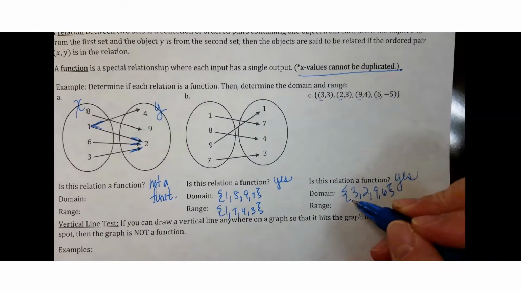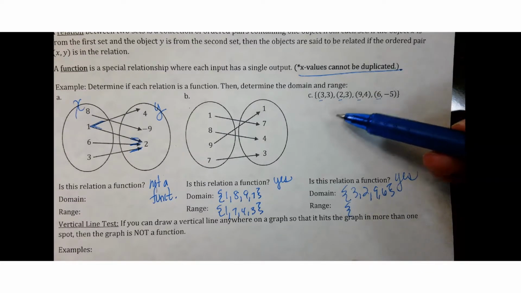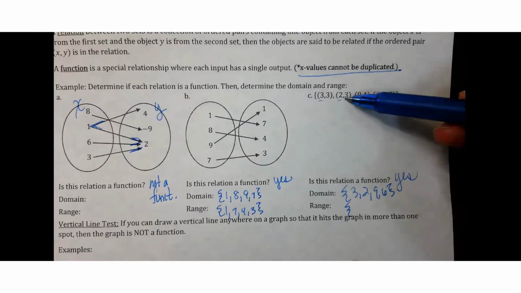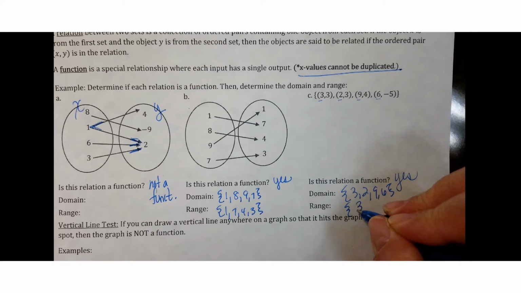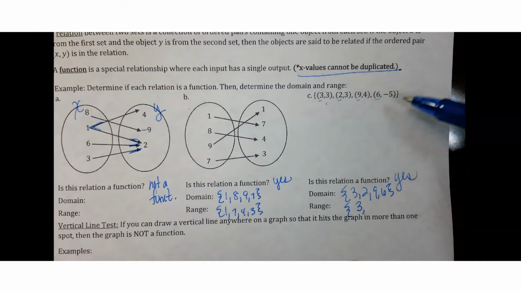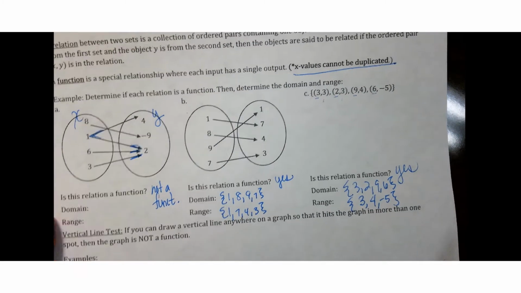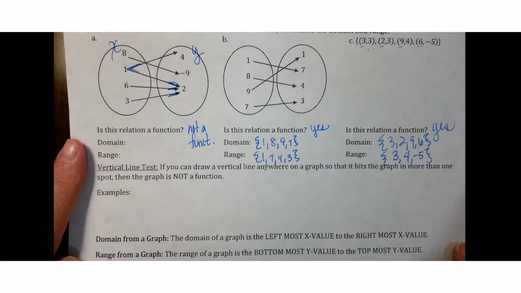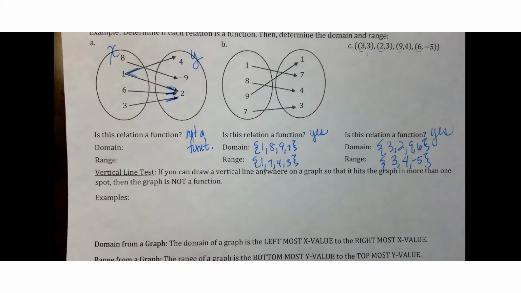And the range is the set of all Y's, and this is what I was talking about. If it shows up more than once, so like here you have a 3 and a 3, you don't have to write 3 and 3 down here. You just write it one time, just one time. So I have 3, 4, and -5. Okay, so that's when we're given like a set or a relationship diagram.